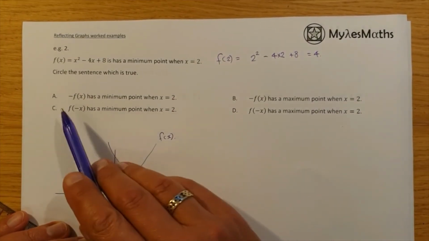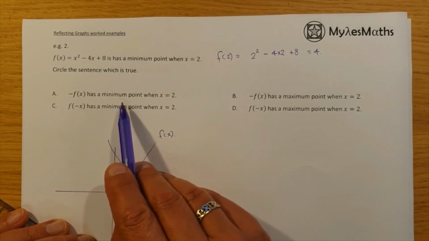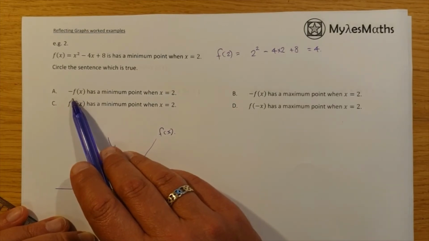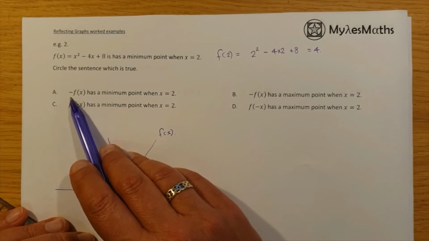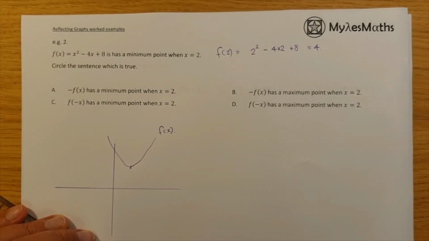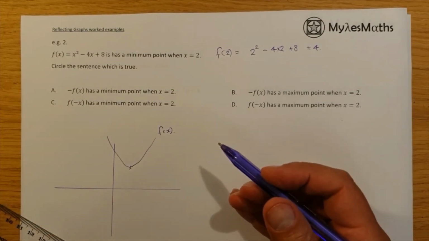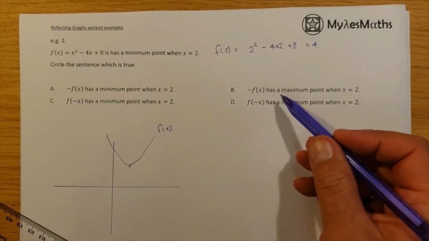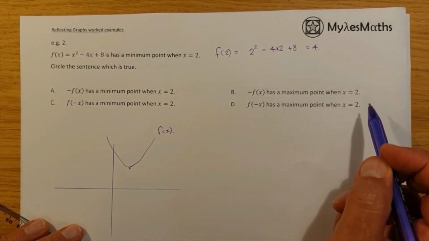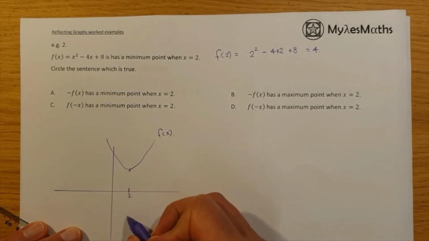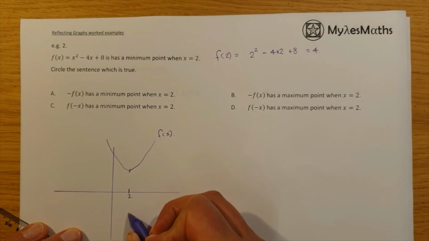So, minus f of x, does that have a minimum point when x equals 2? What does minus f of x look like? Well, I know it's a reflection in the y direction because the negative is outside of the function. So would it have a minimum point? Well, it would look like that. So it can't have a minimum point. Can minus f of x have a maximum point when x equals 2? Well, this is obviously when x equals 2. So would this be reflected to down here?